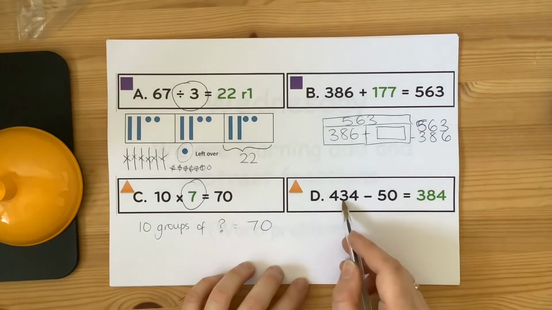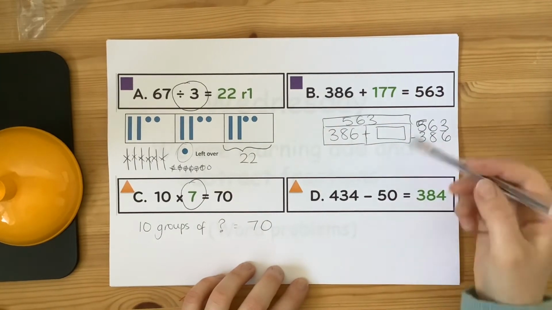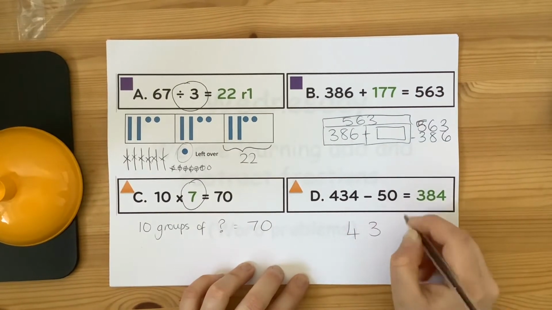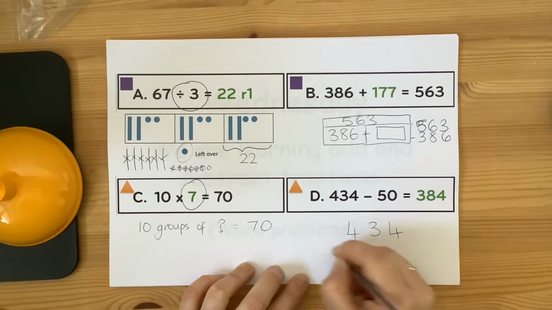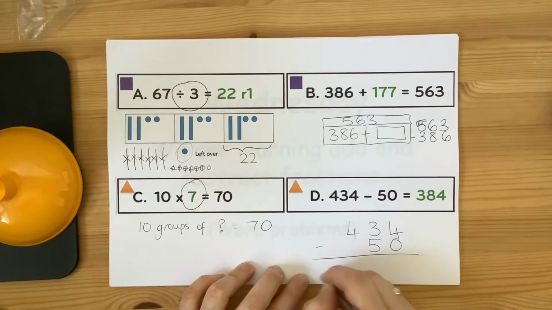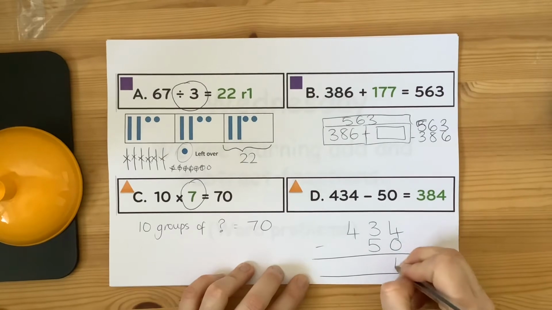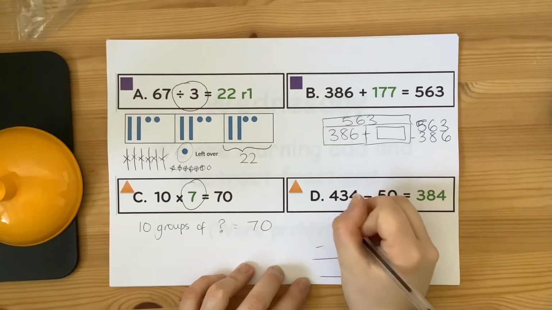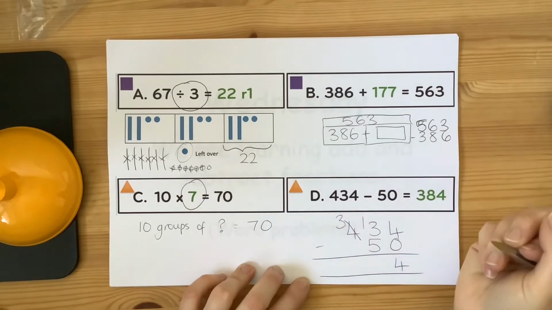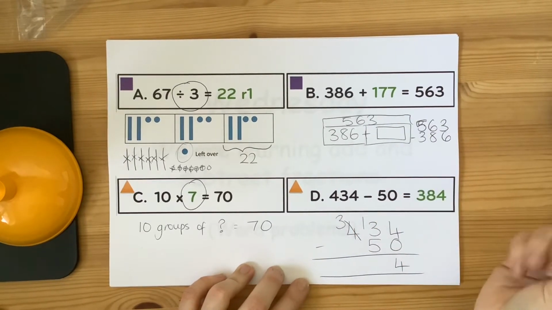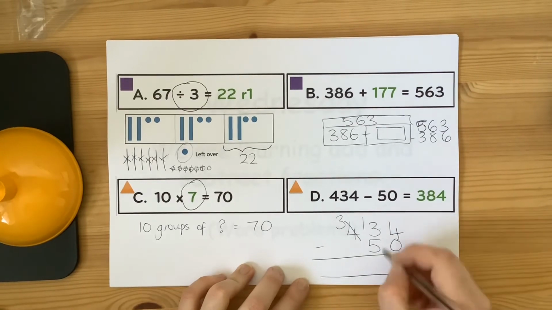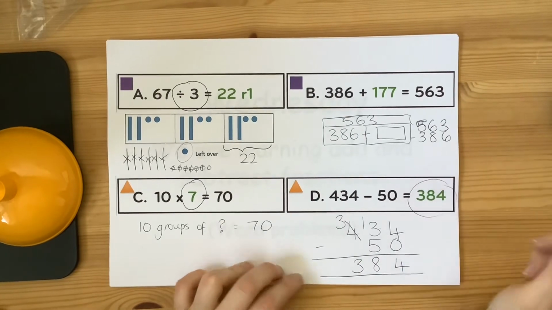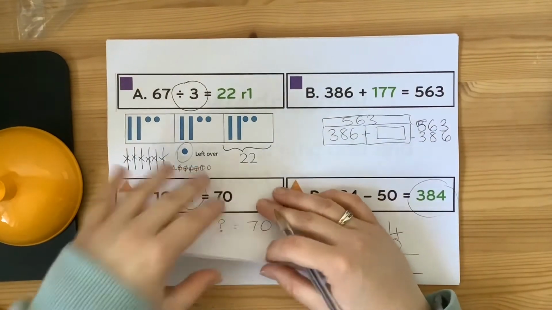Lastly, you're doing 434 take away 50. Now you could have counted back in 5 tens, or you could have done 434 take away 50. 4 ones take away 0 is 4. 3 take away 5 you can't do. So that becomes 300s, and your 100 goes in to make 13 tens in total. 13 take away 5 is 8, and then 3 take away nothing is 3. So 384. Well done if you got that right.